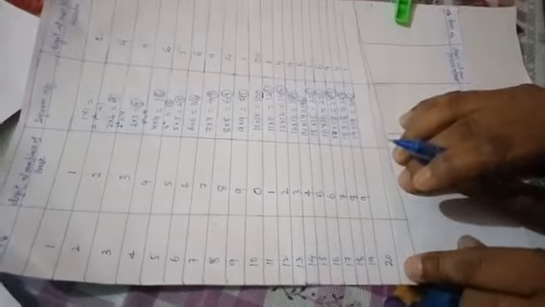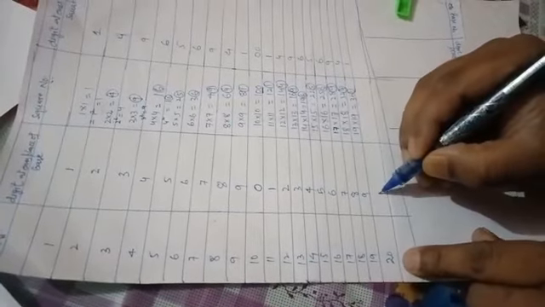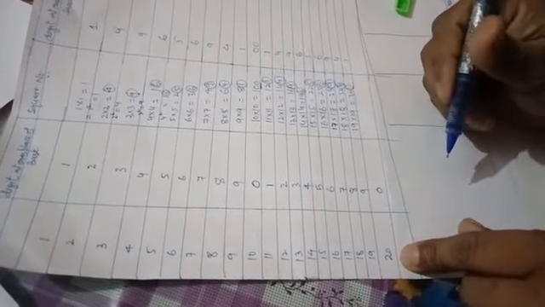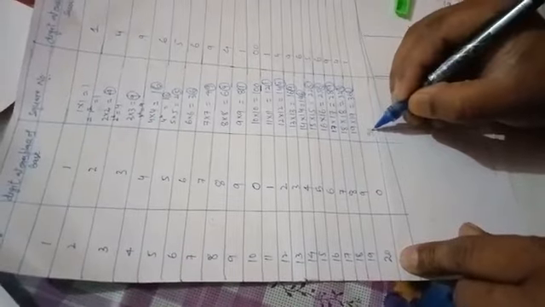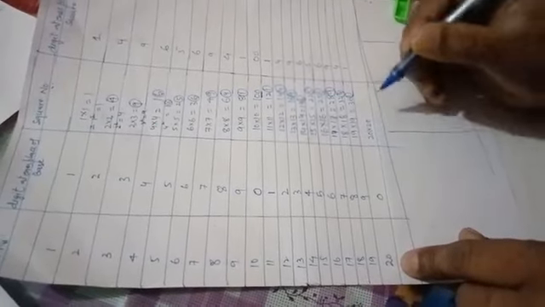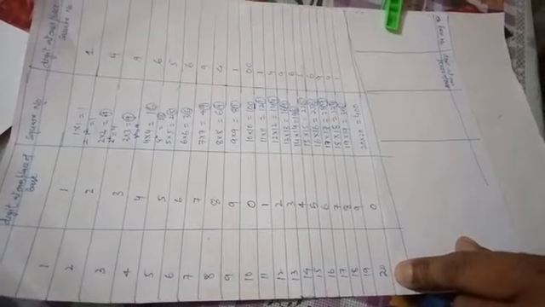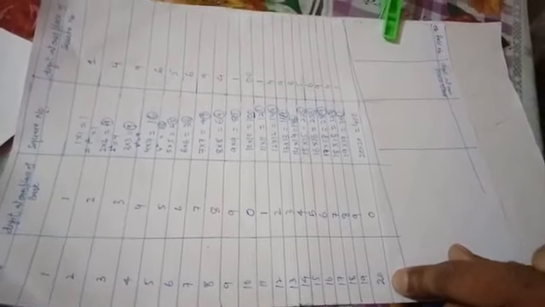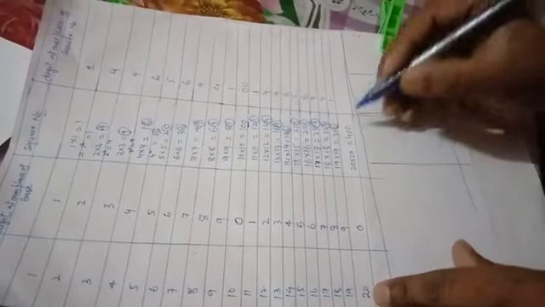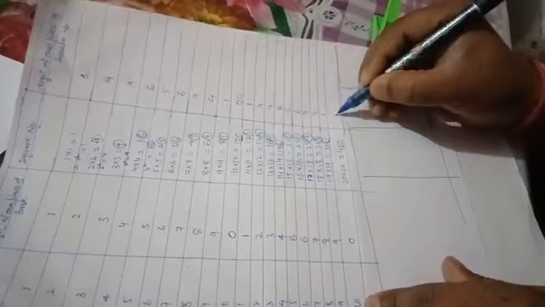Digit at ones place is again 1. Now it's turn of 20. Digit at ones place is single 0. When 20 is raised to power 2, we will get 20 into 20, which is equal to 400. Here we are seeing that instead of single 0 in the result, we are getting double 0.